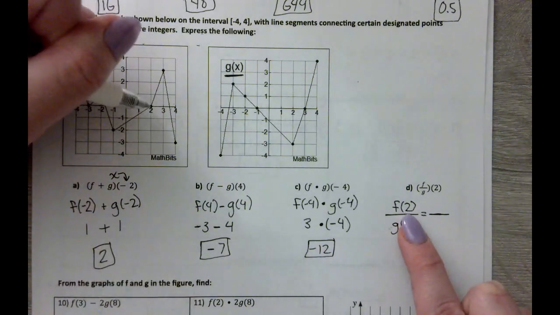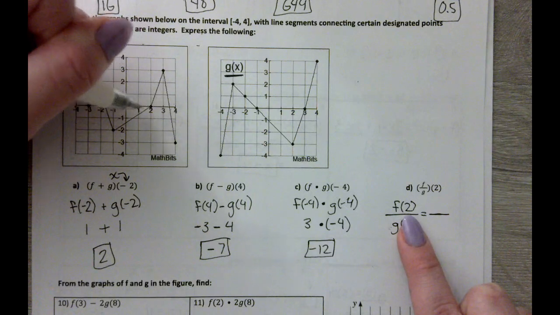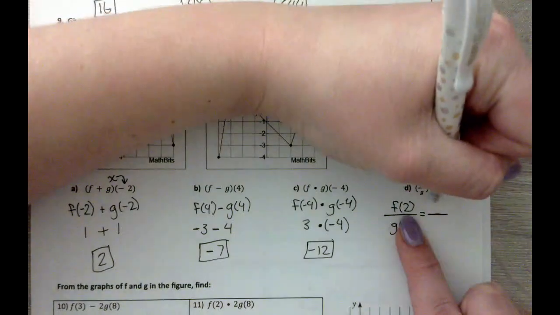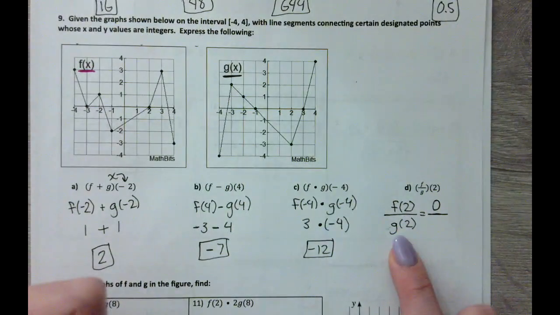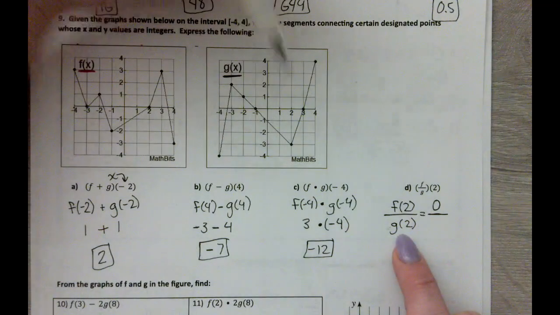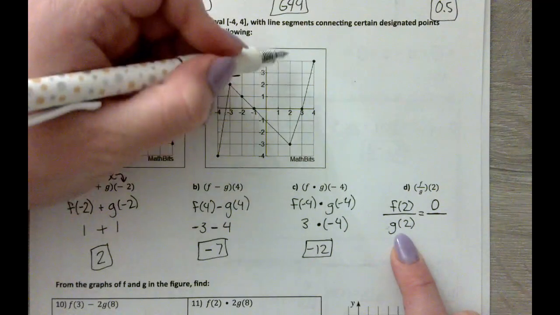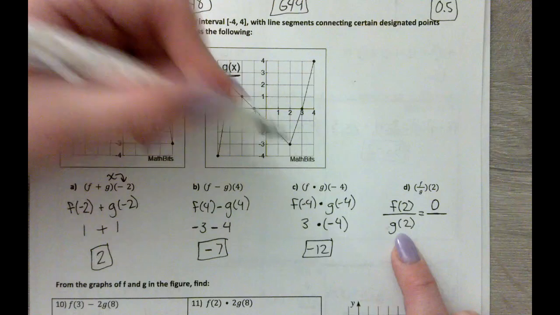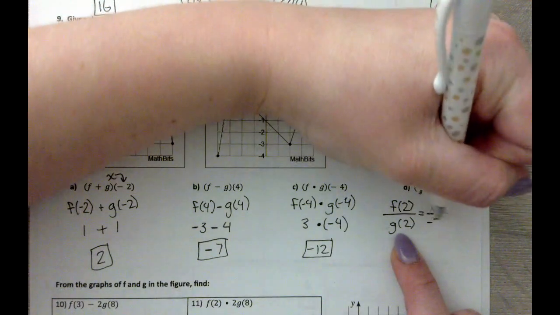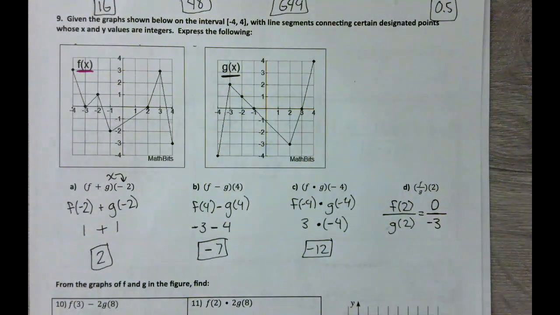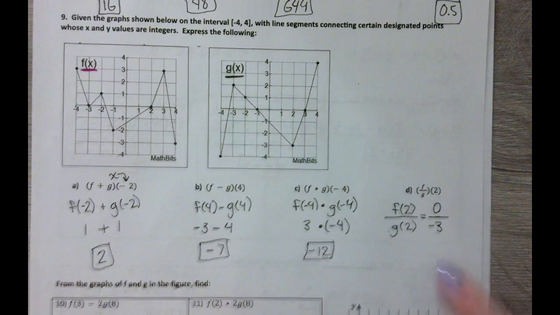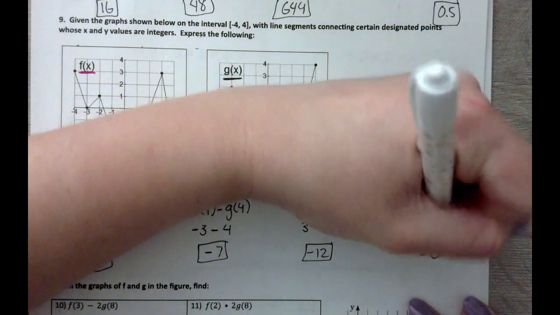And our point is actually already sitting there, so our y value here is actually 0. Same thing, g of 2, g graph, 2, sweep up and down, my point is here at negative 3. Good news, if you didn't already know this, if you put it in your calculator, you will see very quickly. If you have 0 on top of a fraction, your answer is going to be 0.